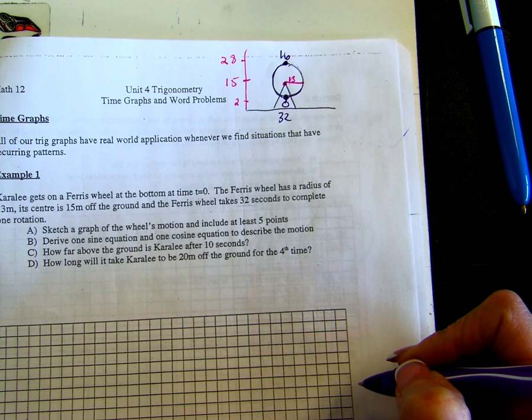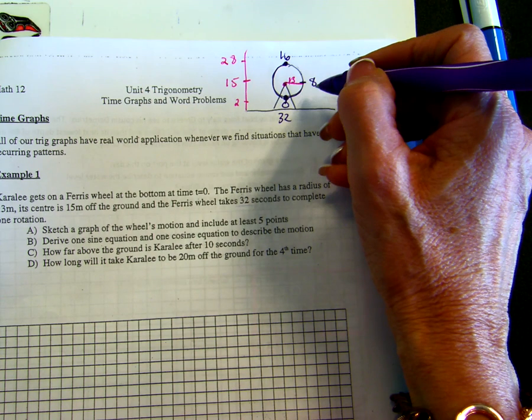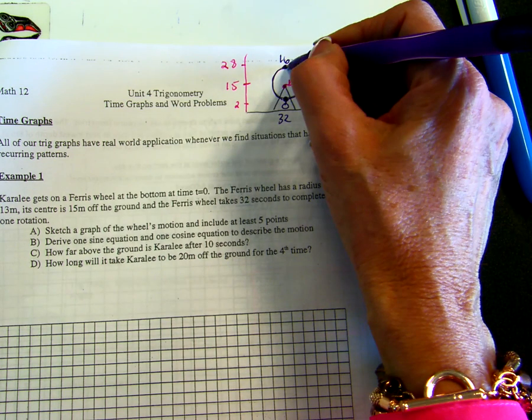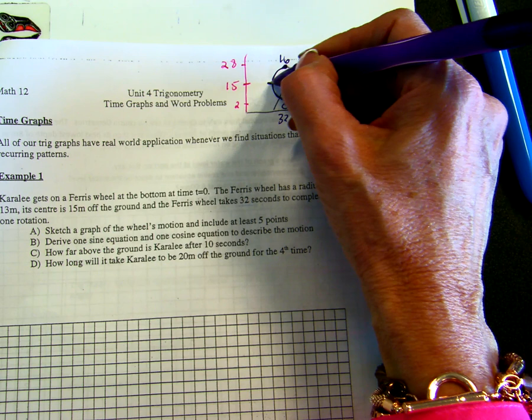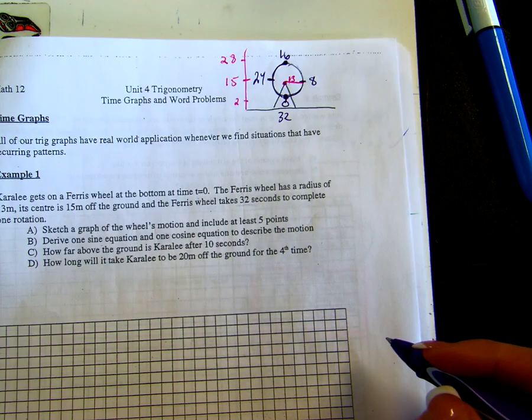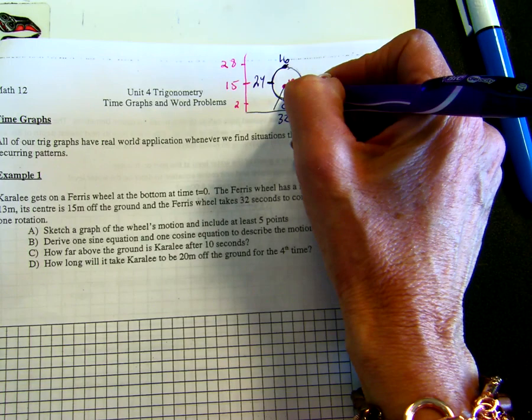How'd you get that? It's a quarter of the period, isn't it? And then actually that happens twice, doesn't it? Because she goes up to the max, she's real scared, and then she starts coming back down. So what time does she reach this again? Okay, so you took the period, 32 seconds, and you divided it into 4. It's from the bottom to the center to the top to the center to the bottom. Okay.